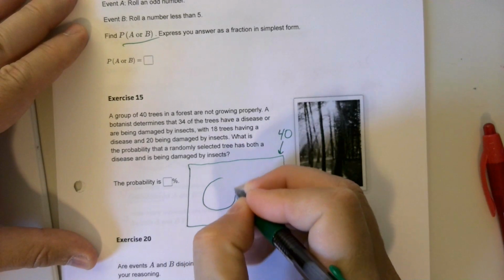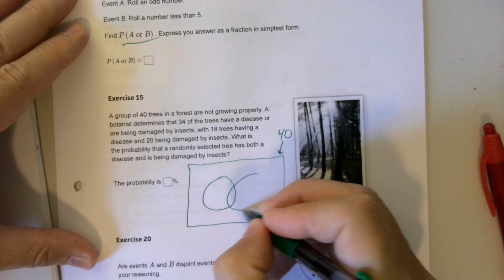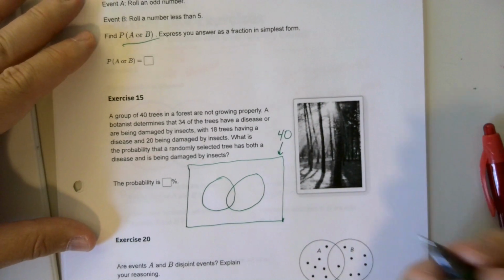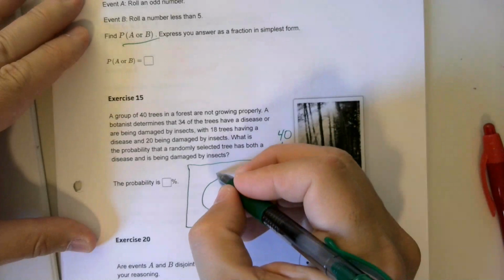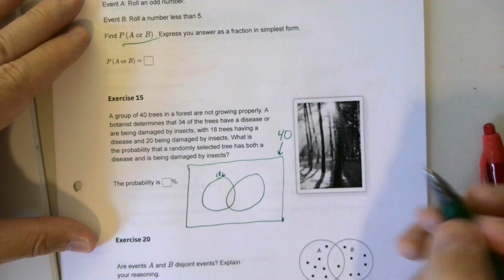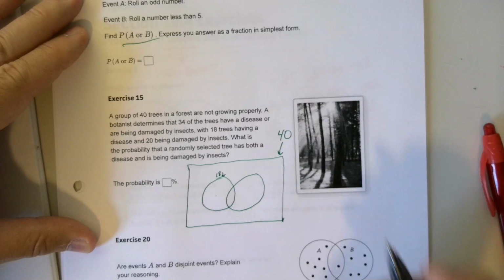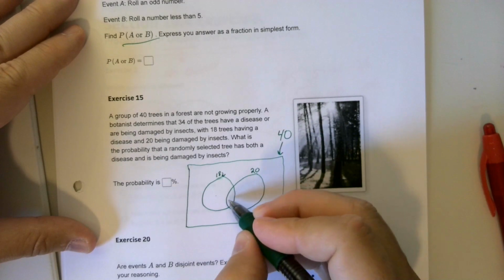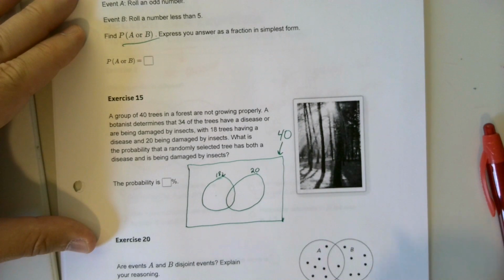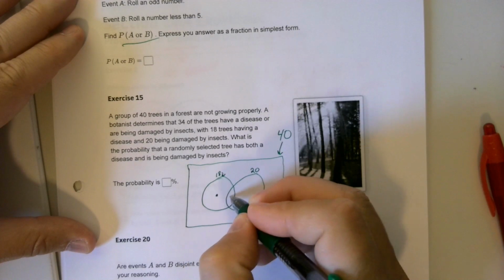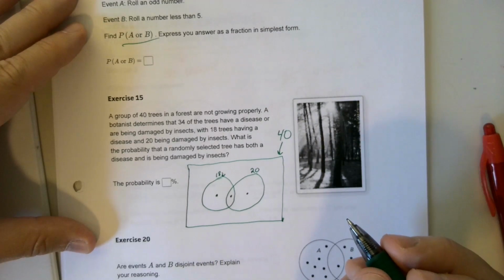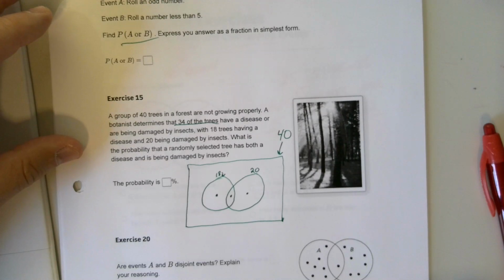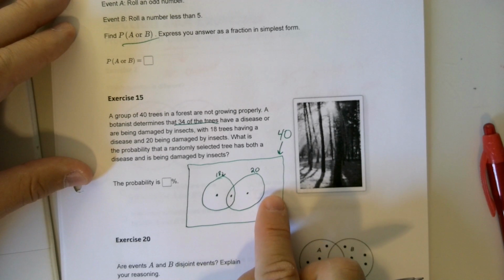So the question is, is there any overlap? I don't know if there's any overlap in there. I know that 18 of them are supposed to be in here, and I don't know how much is in this section, how much is in the overlap. And I know that 20 of them have to be in here, so I don't know how much is in here and how much is in the overlap. But I know that these three sections together are supposed to have 34. Okay? So there's 34 in the union.